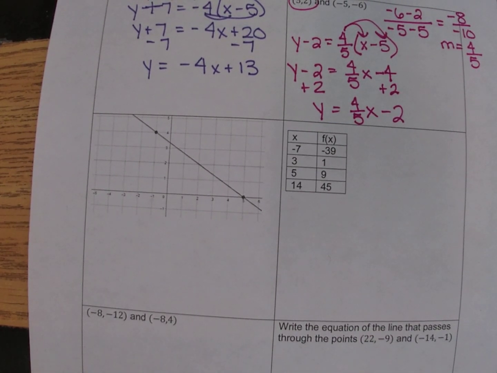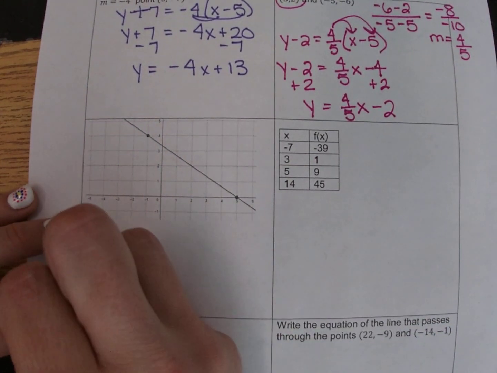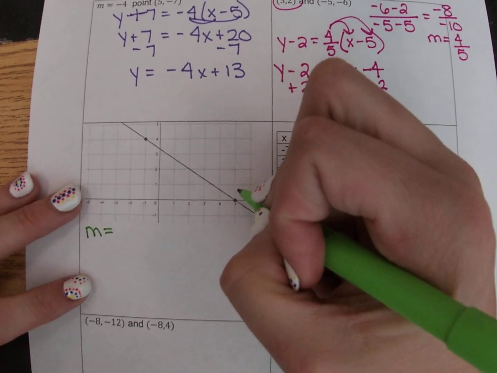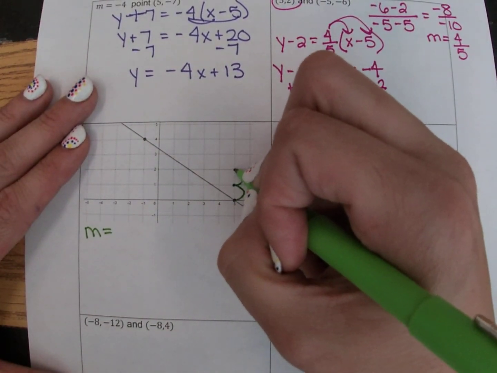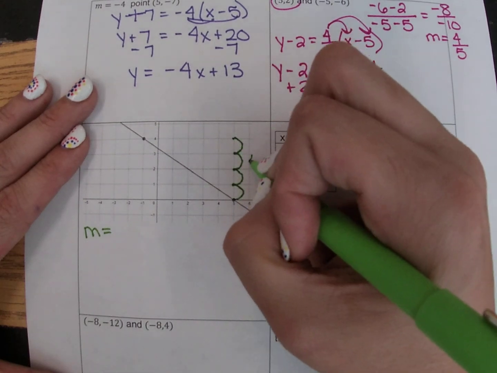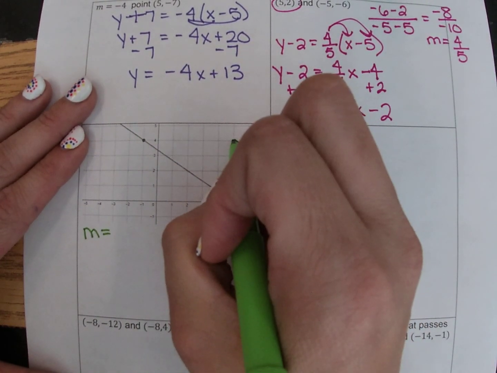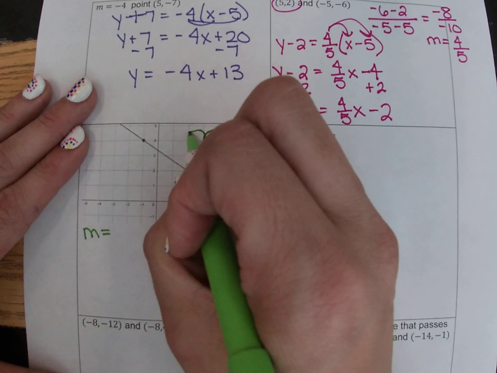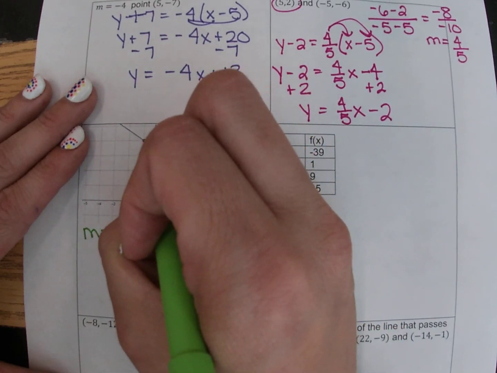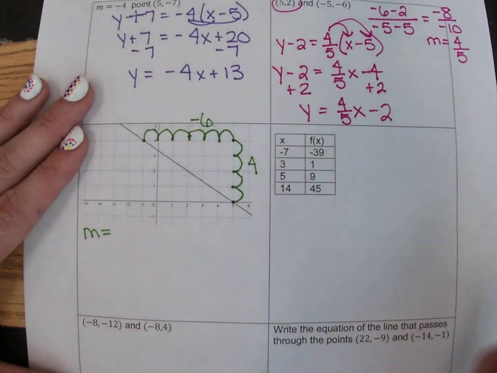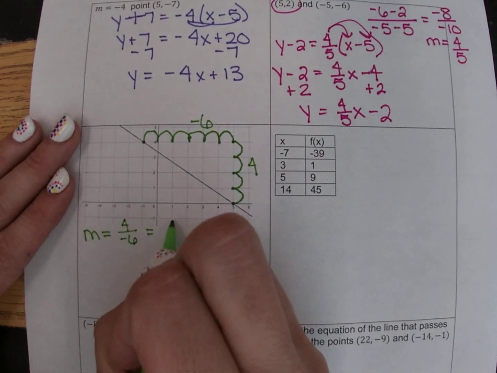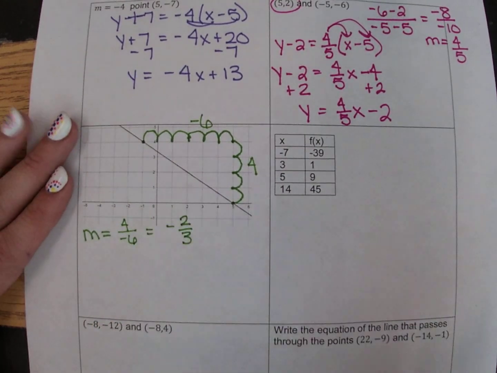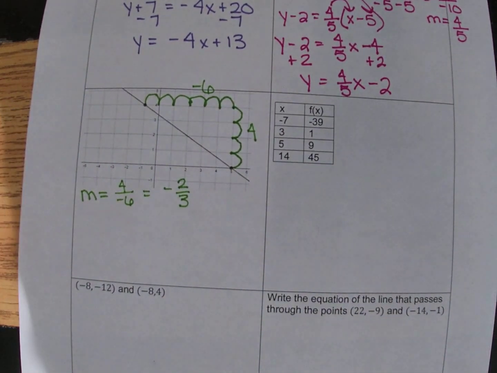Okay, so which means we need to go back to that point-slope form. So we need to find the slope. So slope is rise over run. So how many do we go up? We go up 1, 2, 3, 4. And we go over 1, 2, 3, 4, 5, 6. Now we went left, so that's a negative 6. So we have our rise over our run, which can be simplified to a negative 2/3.